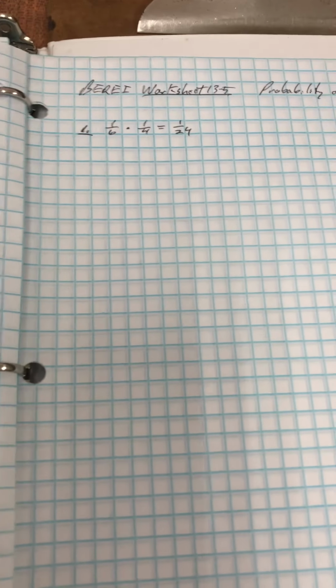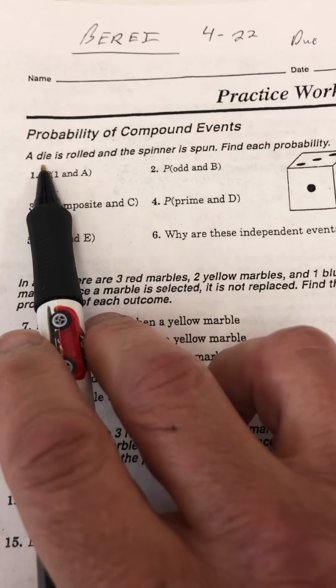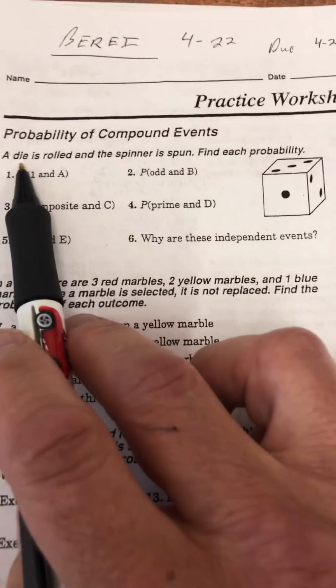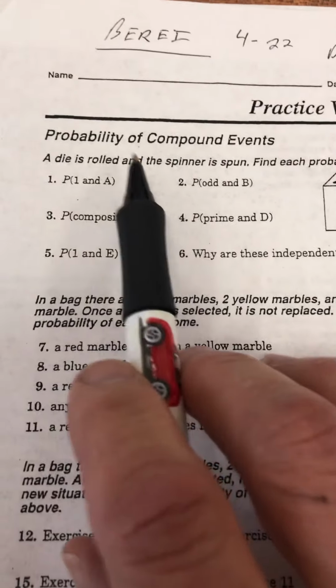I'm going to do the odd ones. And if you can do the even ones, that would be fantastic. I want to leave you with some even ones that you could work on your own. I want to explain the odd ones though.